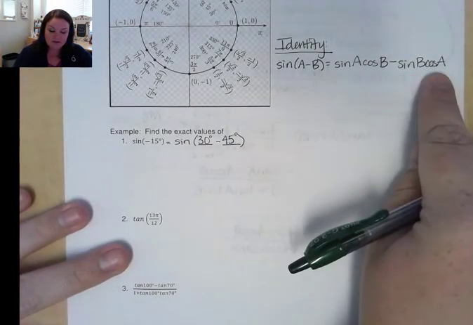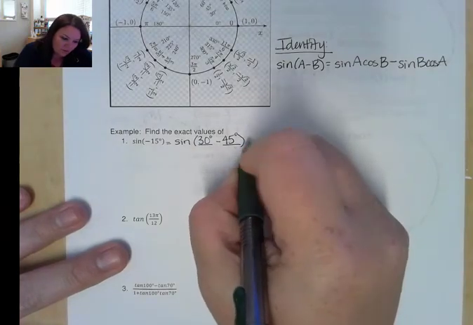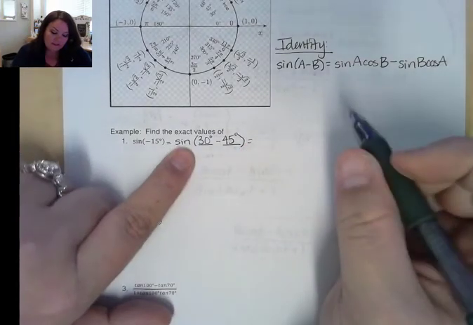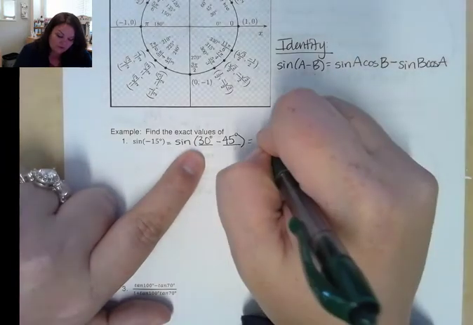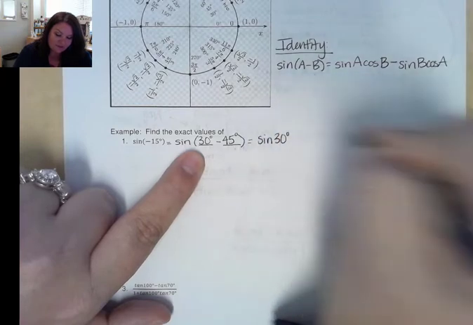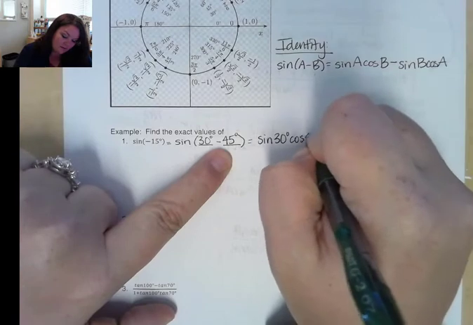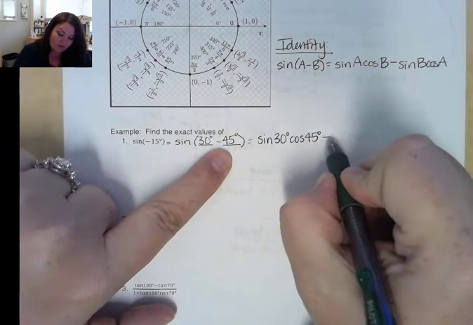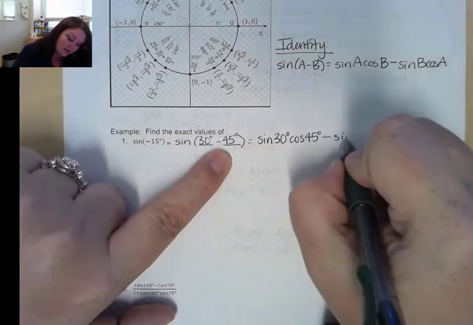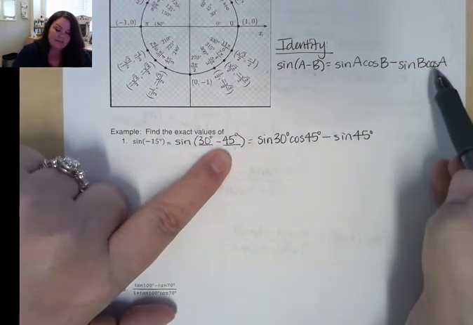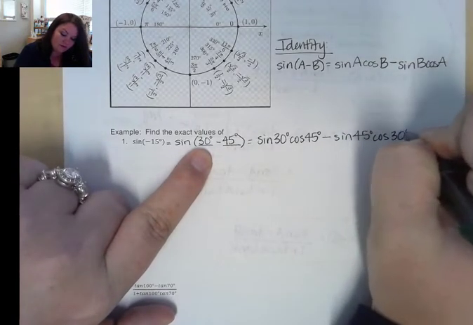So here's our formula, and we have our first value and our second. So let's plug them in now. So when we plug this in, this says we want to do the sine of our first angle. So we're going to do sine of 30 degrees times cosine of our second, so cosine of 45 degrees. And then we're going to subtract sine of our second angle, so sine of 45 degrees times cosine of our first angle, so cosine of 30 degrees.